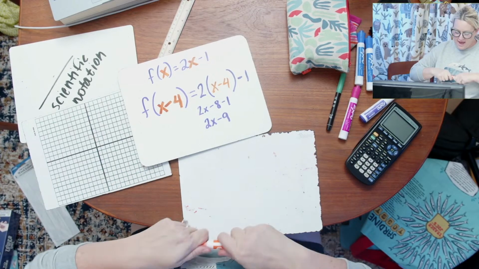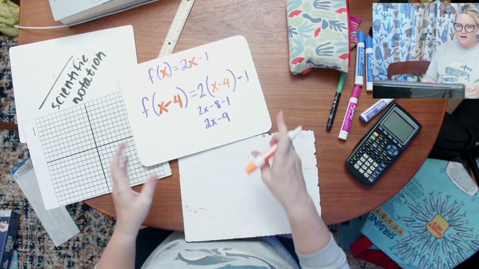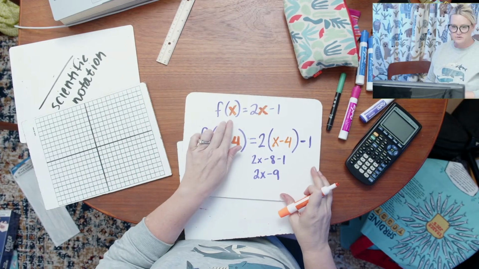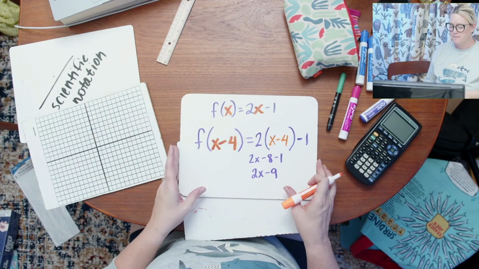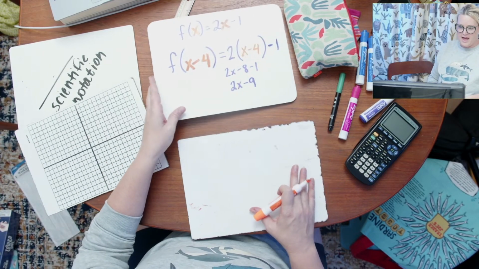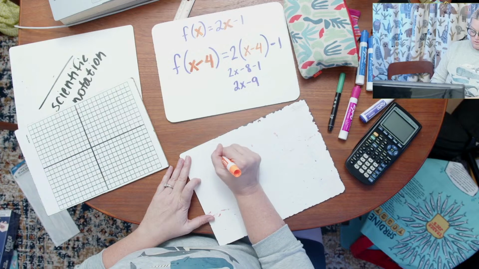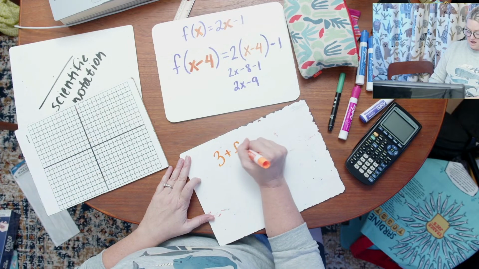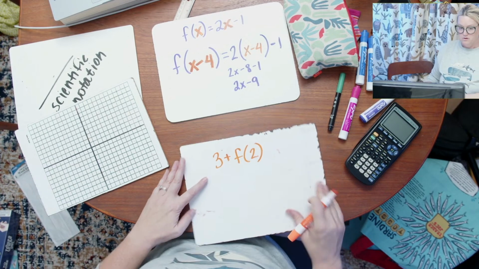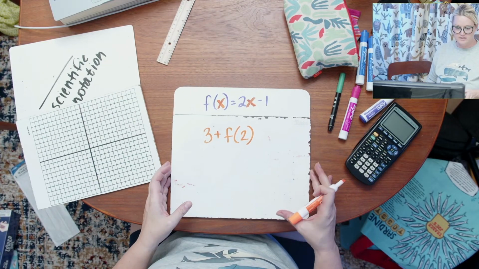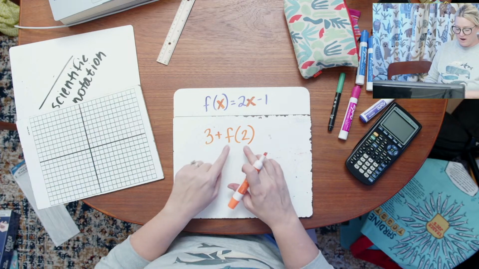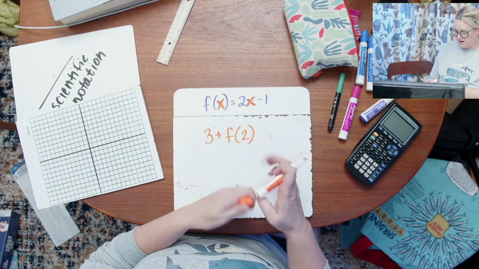So if I have anything in front of the f of x, we're going to stick with this f of x equals 2x minus 1. So if I have like 3 plus f of 2, and I know that f of x is still 2x minus 1, I would do f of 2.